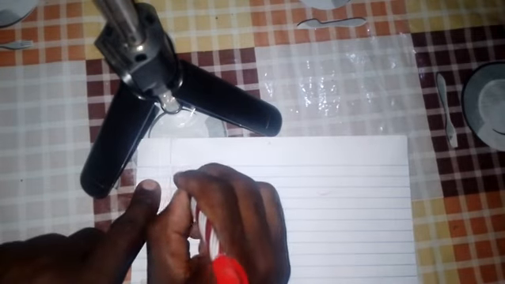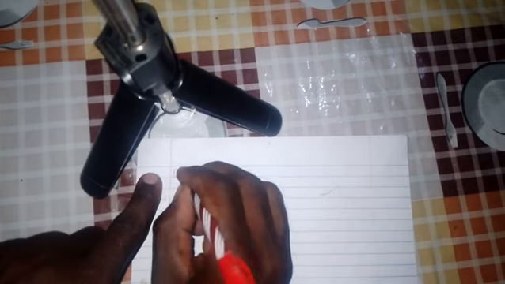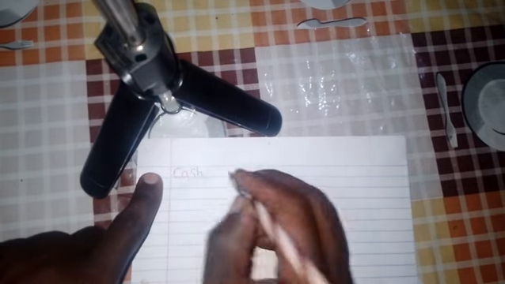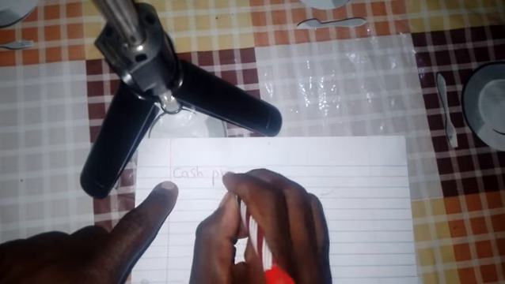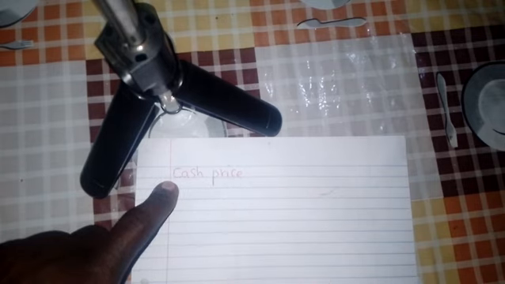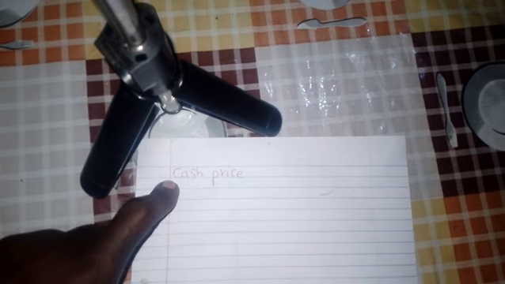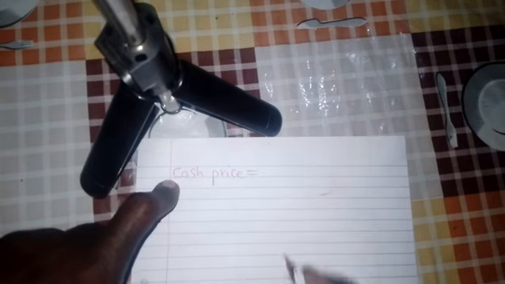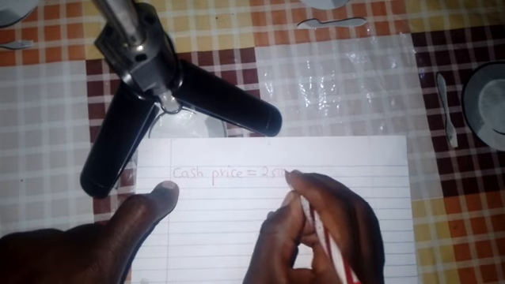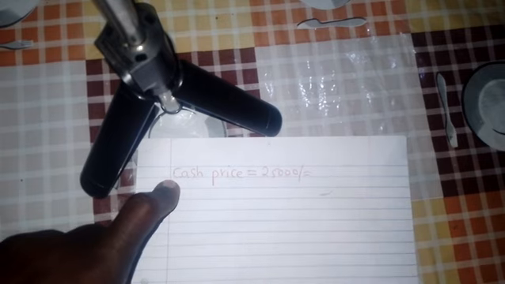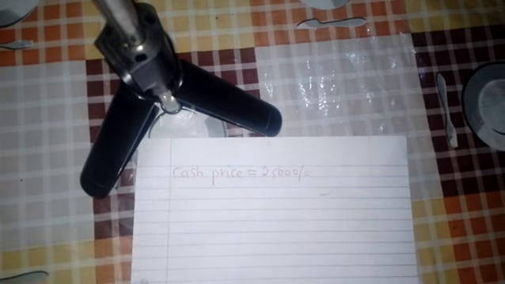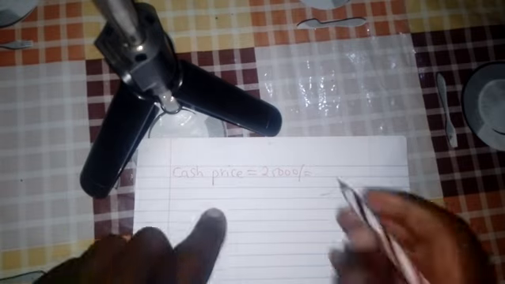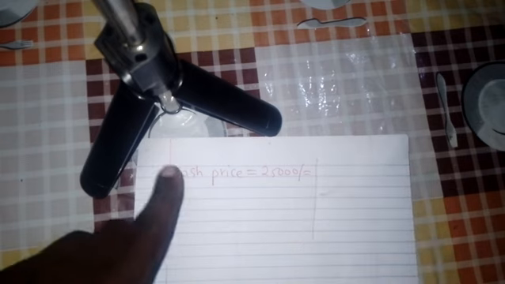So, if I decide to go to the market to buy this television set, when I have all the amount that needs to be paid, I need to carry 25,000 Kenyan shillings. But on the other hand, I find a scenario where a customer approaches this shop and does not have 25,000 Kenyan shillings.